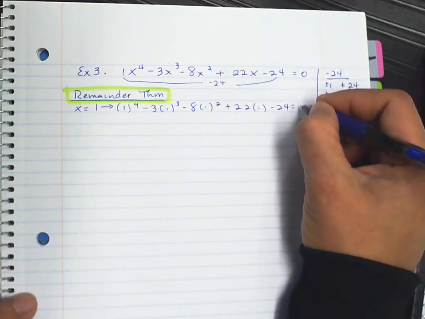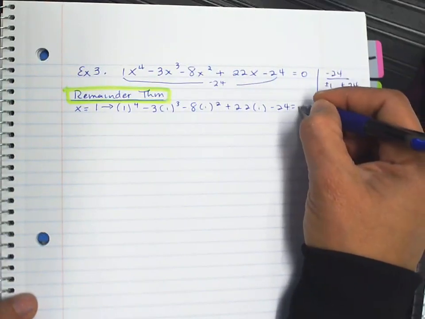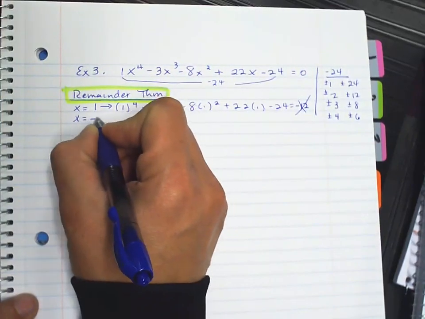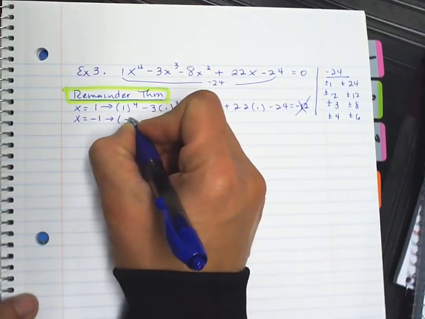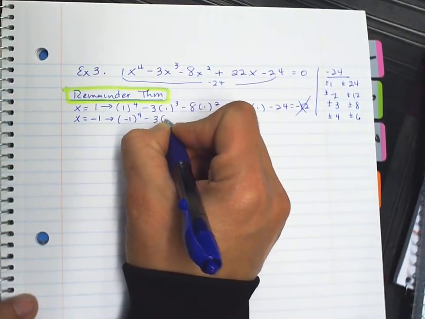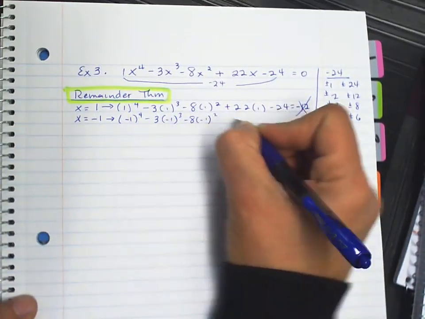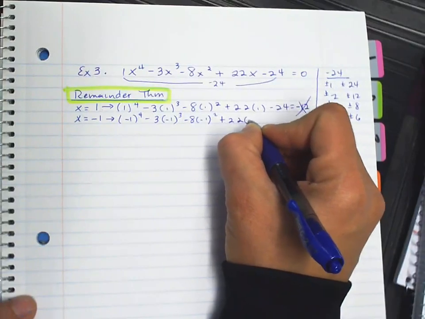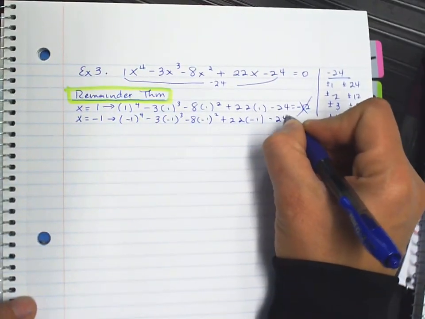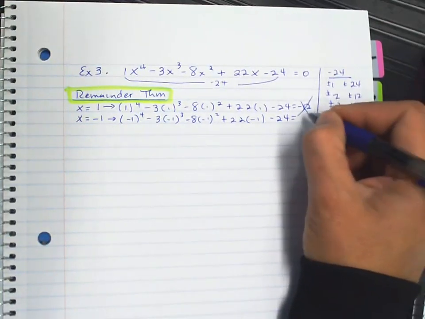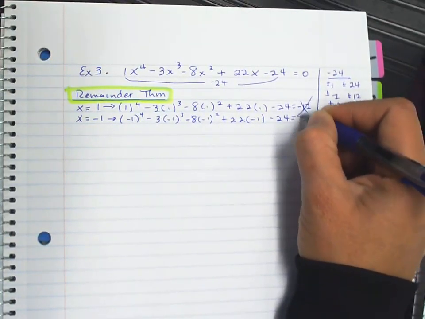So when x equals 1, what did y'all get? Negative 12. Okay. So then we try x equals negative 1. What do you get when x equals negative 1? Negative 50? Okay. Which is not good.